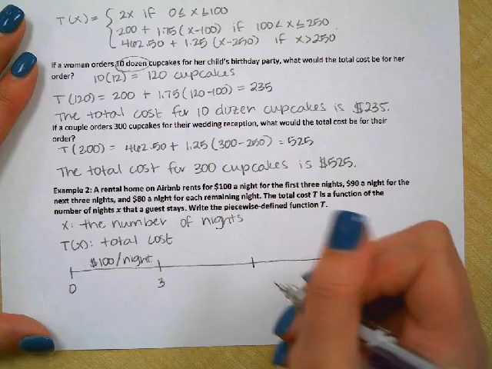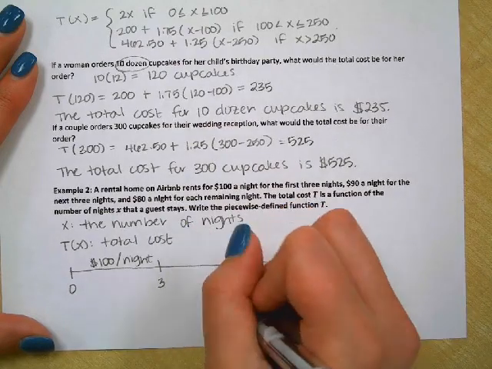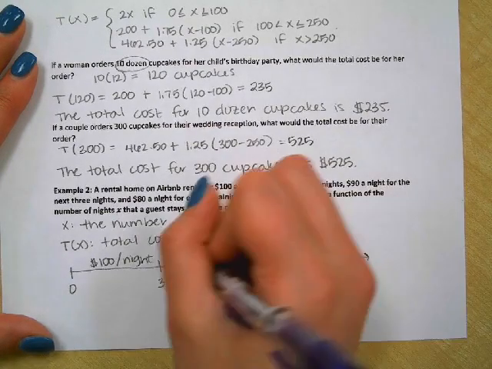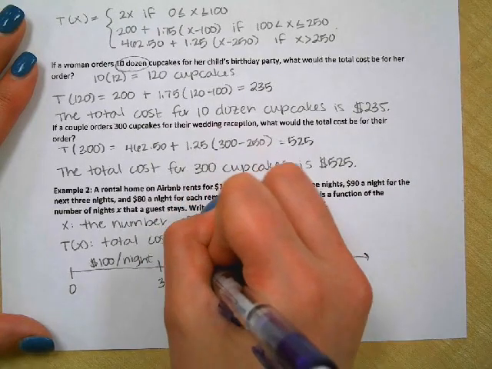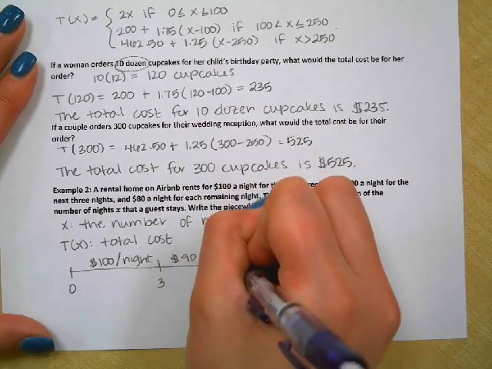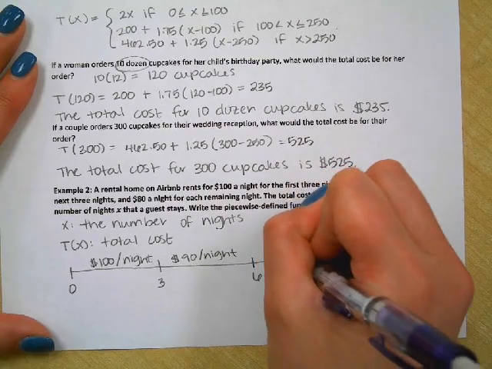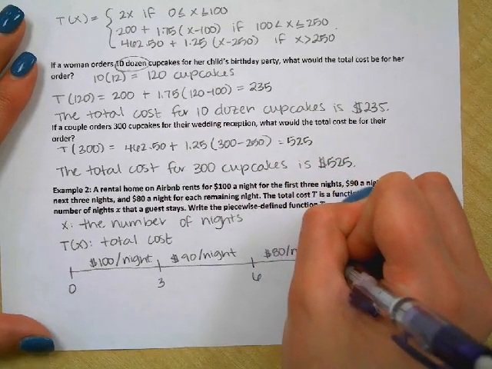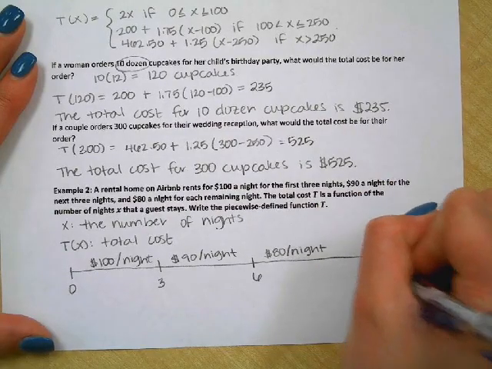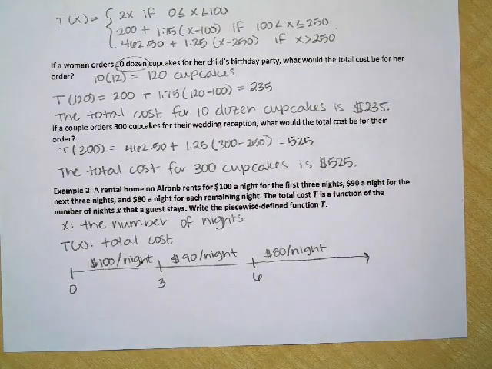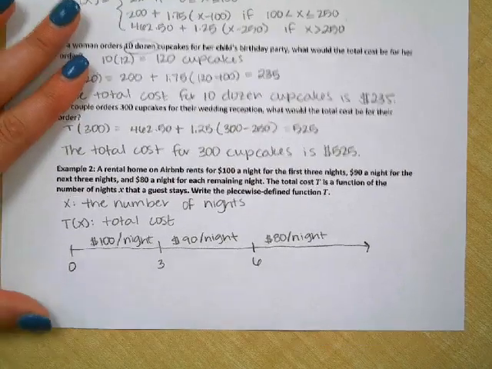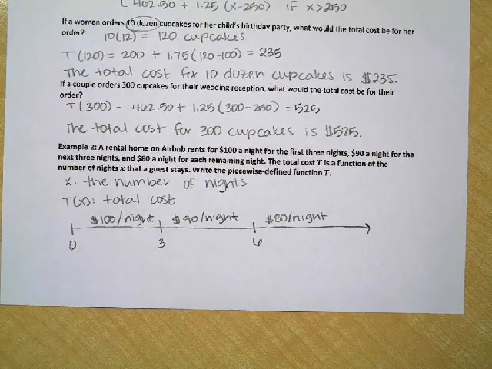The next 3 nights, so nights 4, 5, and 6, are $90 per night. And then any night after 6 is going to be $80 per night. And in theory, apparently you could stay forever. So they don't give us a highest number of nights you're allowed to stay.